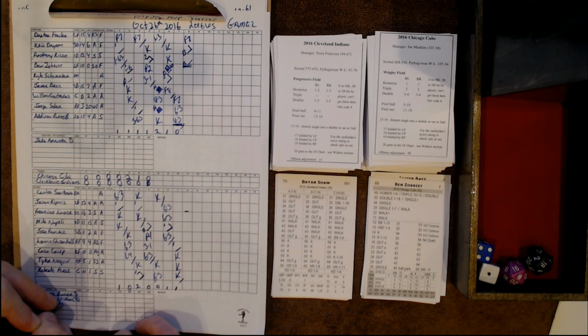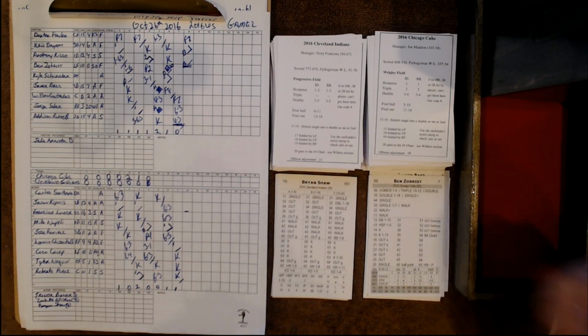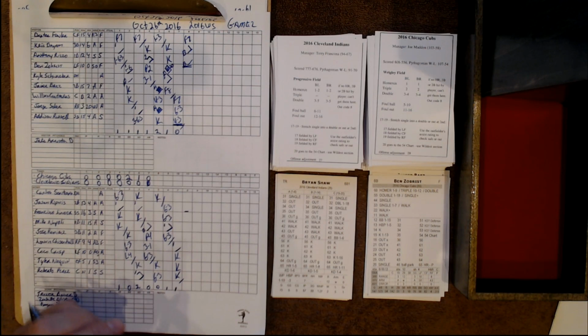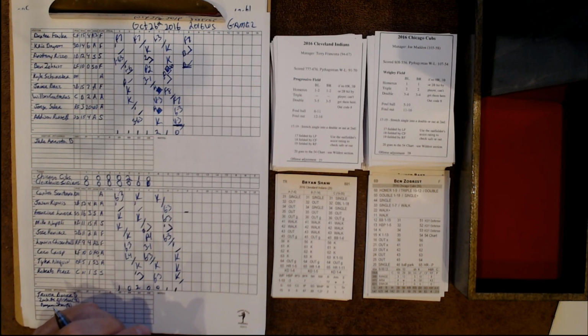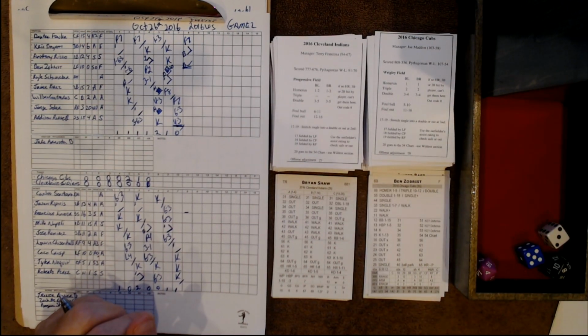Brian Shaw will come in again in the 8th inning. Got plenty of pitchers to use, might as well start using them. Ben Zobrist, 2 on, 1 away. Runner at first, runner at second, 53.